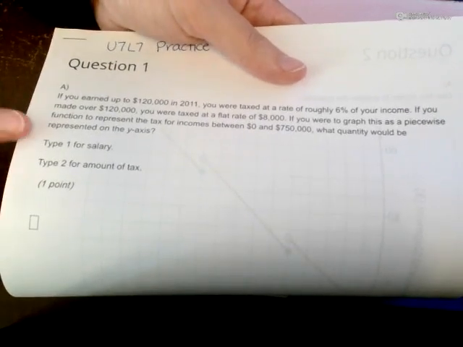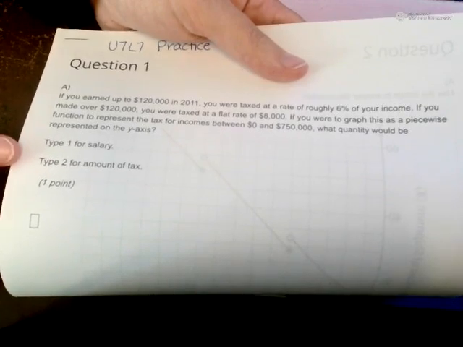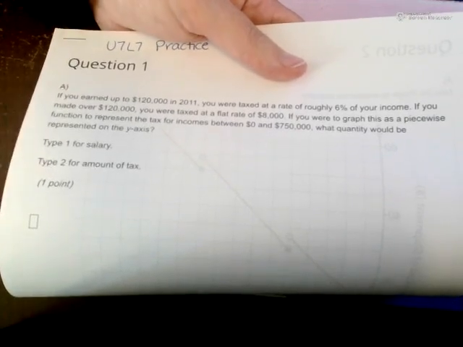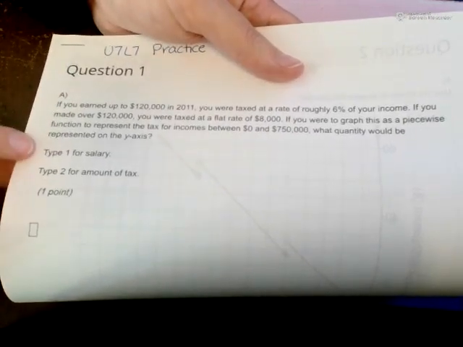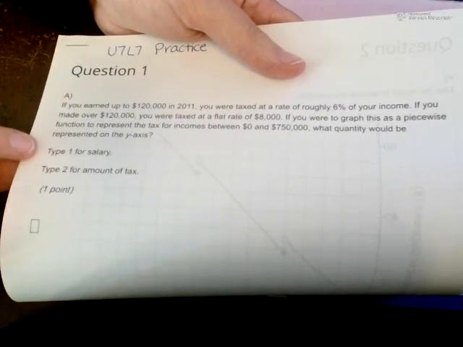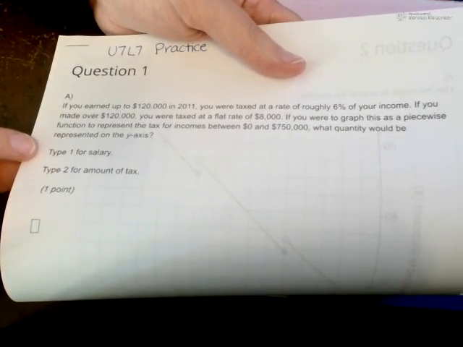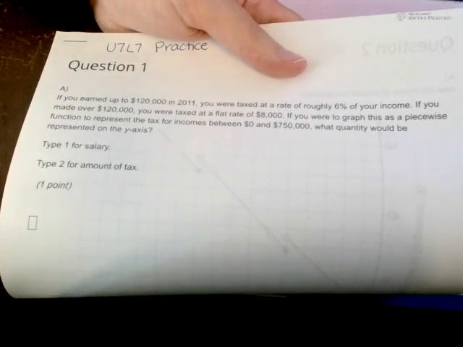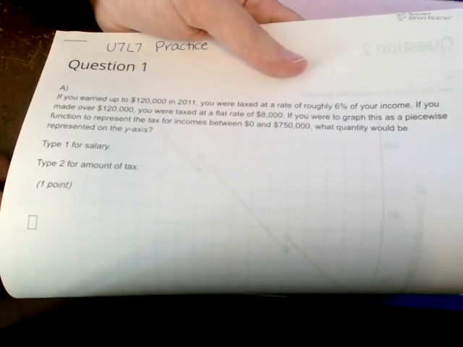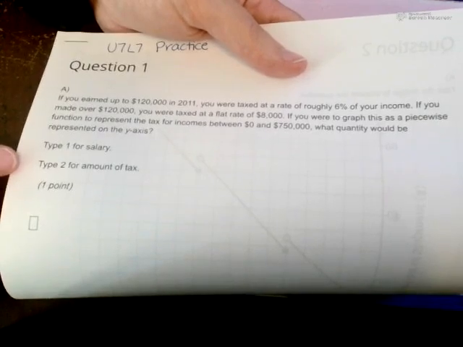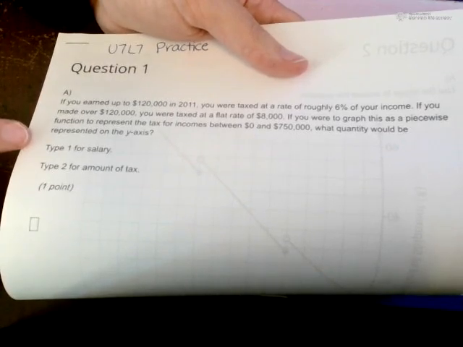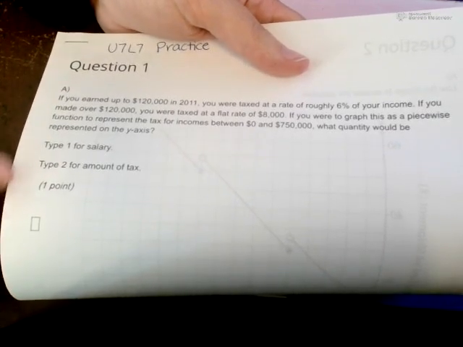So it's going to be either salary or the amount for the tax. So your salary determines whether or not you're going to be taxed at a higher rate. So the amount of tax is going to increase at a steady rate. That's going to be your x-axis. Your salary determines which type of tax you pay.